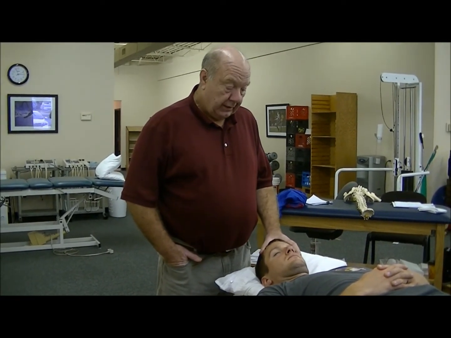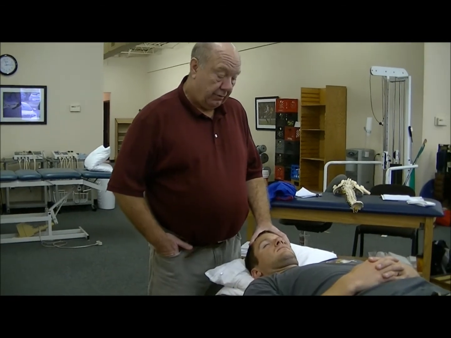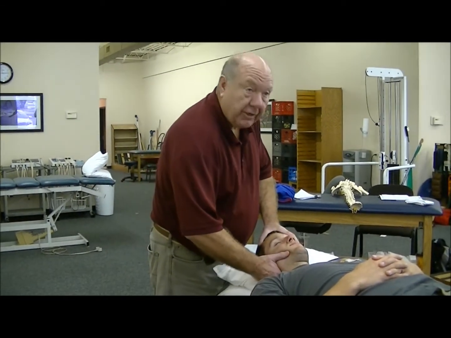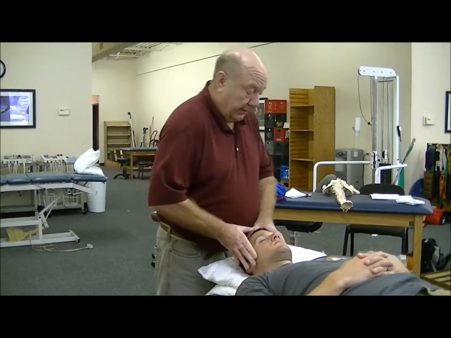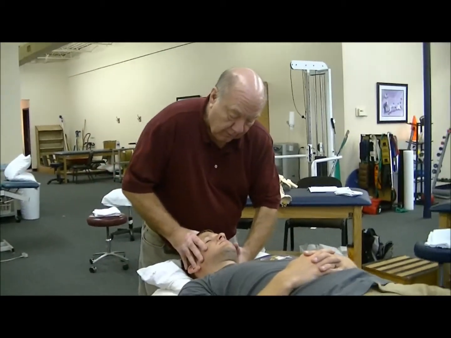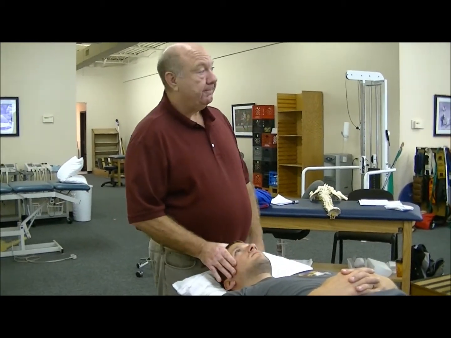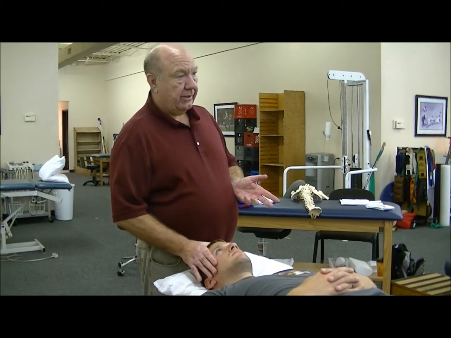What you should find, this should give you a capsular end fill. I can localize it. That should give you a capsular end fill. And this one will give you a jammed end fill, because you're jamming the surface on each other.